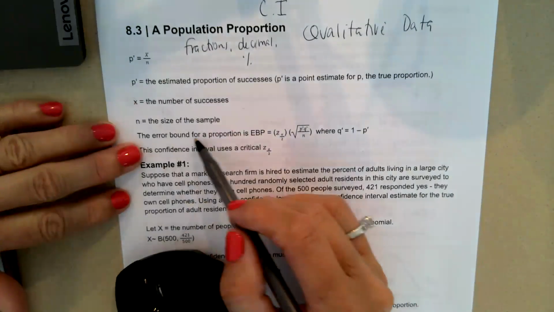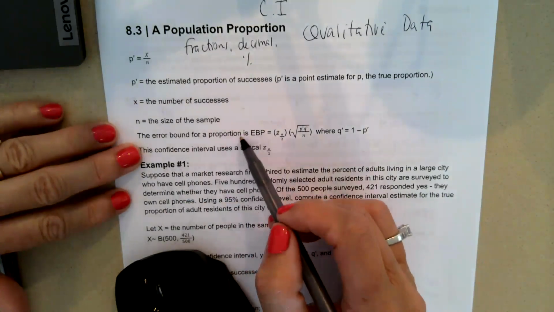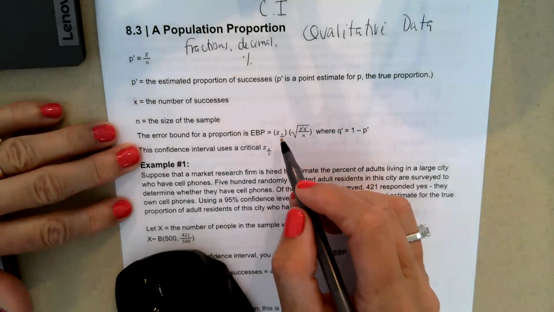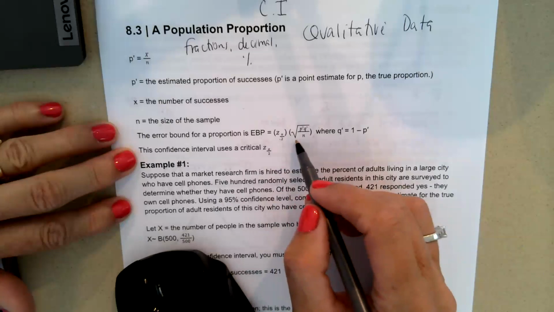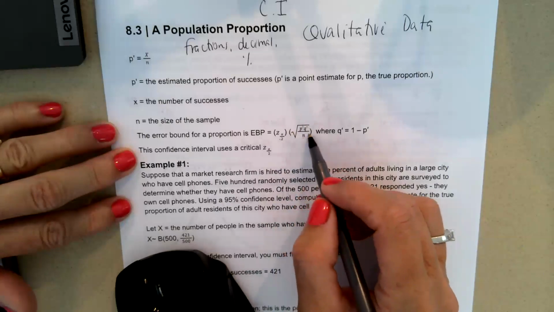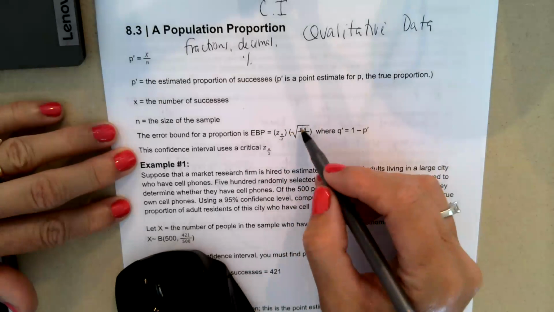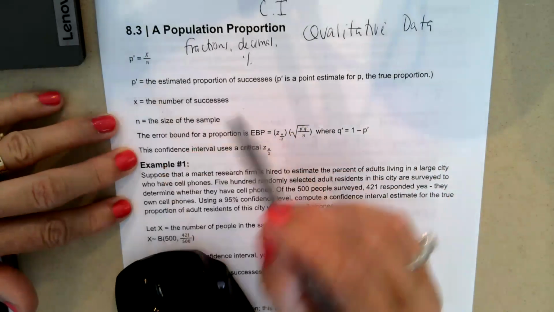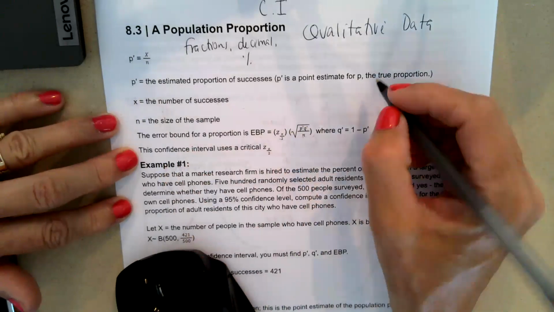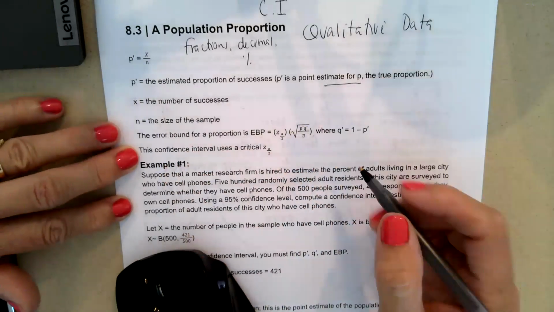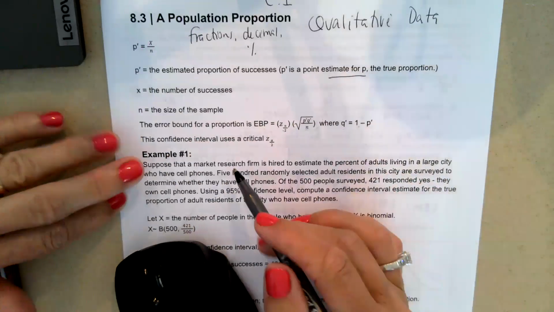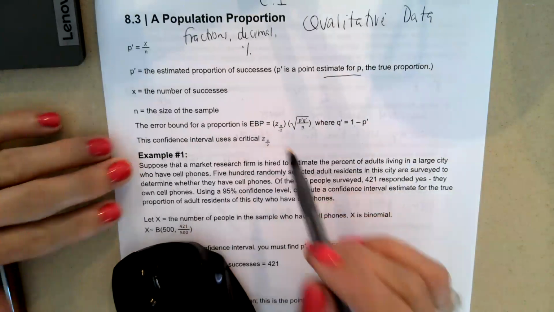We're going to have an error bound, but it's going to be the EBP because it's the error bound for the proportion. And that is going to consist of a critical Z, like we were in 8.1. And our standard error right here is the square root of the P hat times the Q hat over N. So P hat and Q hat, remember, are from the sample proportion. We're trying to estimate the true proportion P. And remember that Q is the complement of P, so they add to make 1. And we're going to go back to finding the normal critical Z.